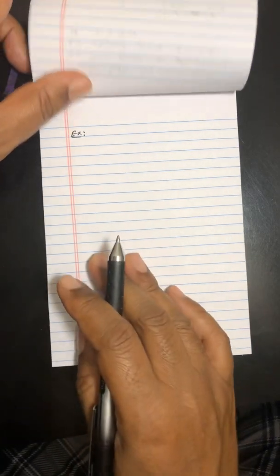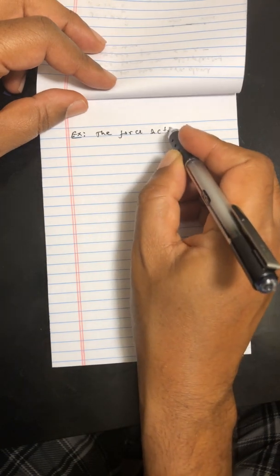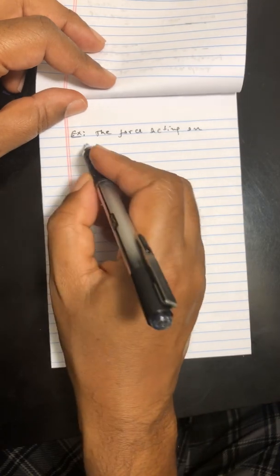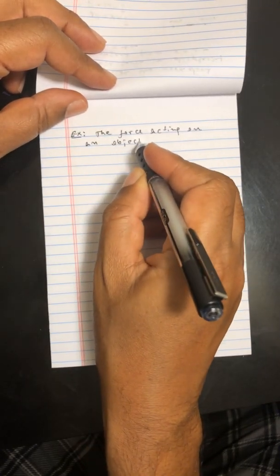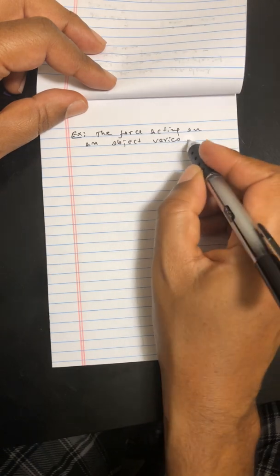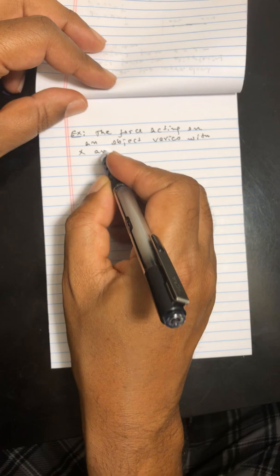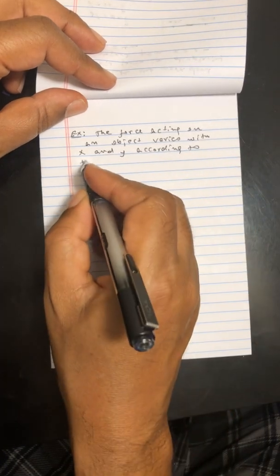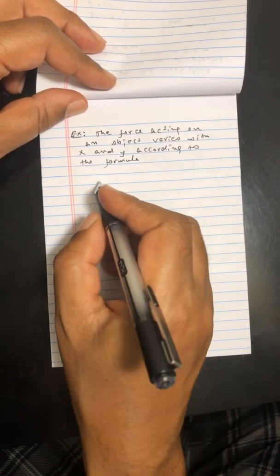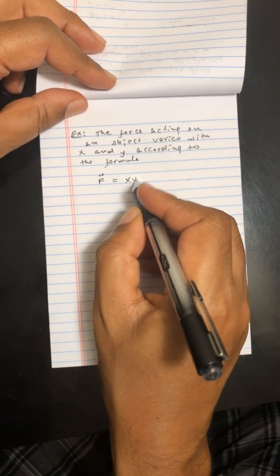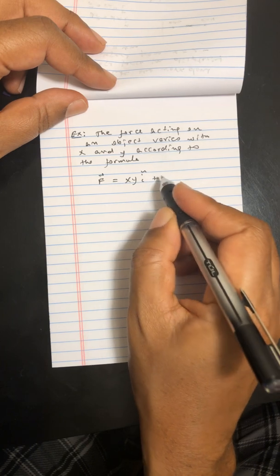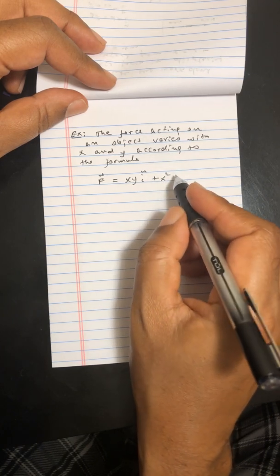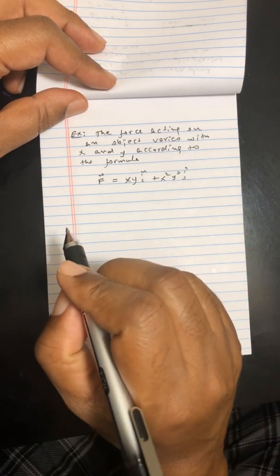That is where the force depends on both x and y. Okay, the force acting on an object varies with x and y, let's say according to the formula. Let's say this is a force, maybe it is x times y in the i direction, maybe x squared y cubed in the j direction. This is a force.